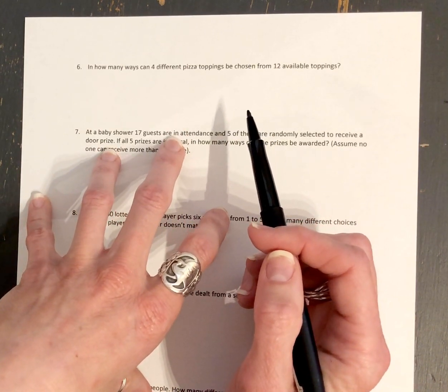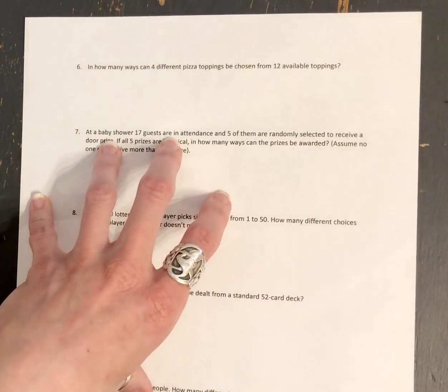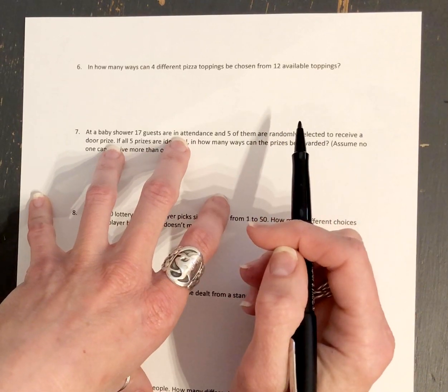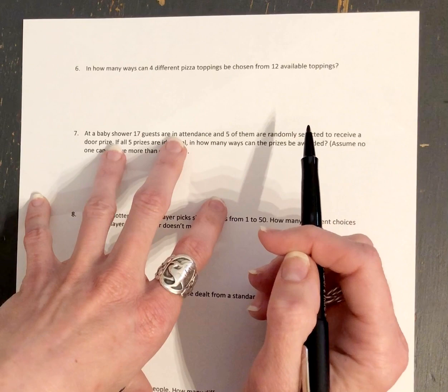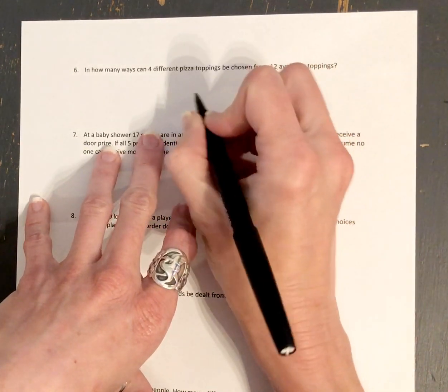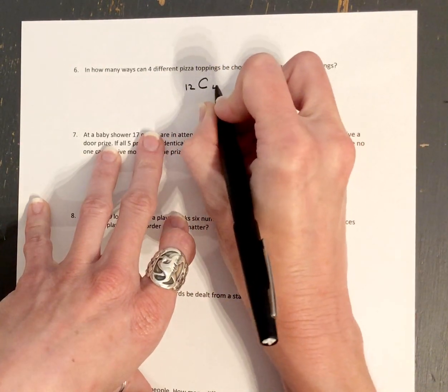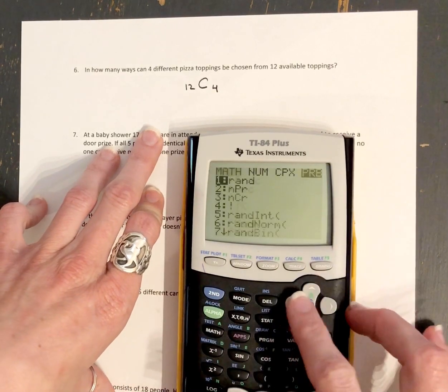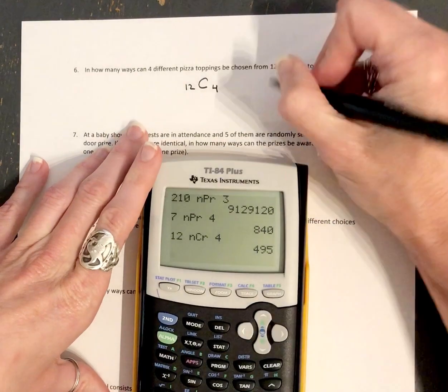Does the order that the toppings are placed on the pizza matter? I guess depending on how much of a pizza connoisseur you are, you might change your answer there. But I would argue that the order of the toppings doesn't matter. All that matters is that they're on there. And so this would be a combinations question, which is 12 combination 4, which is 495.